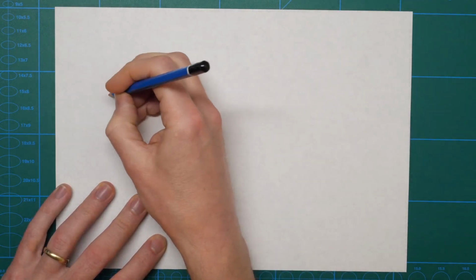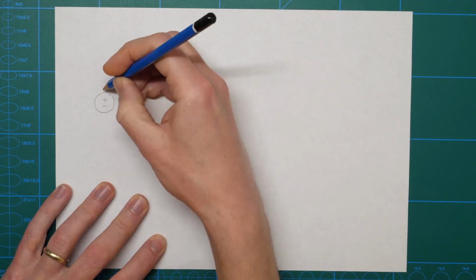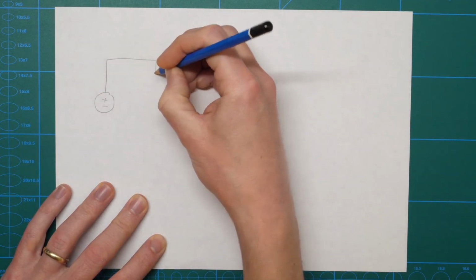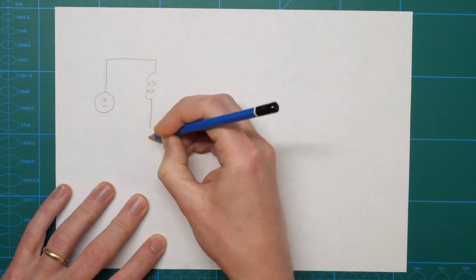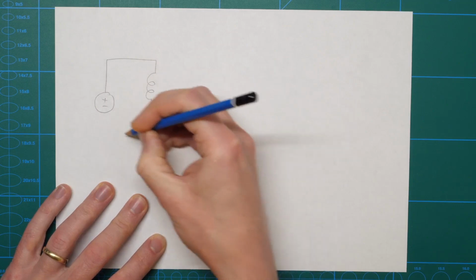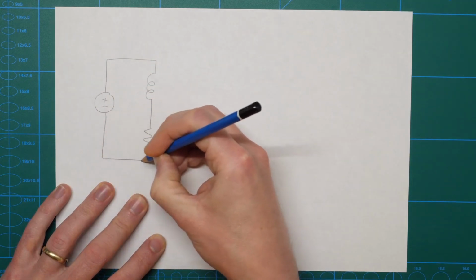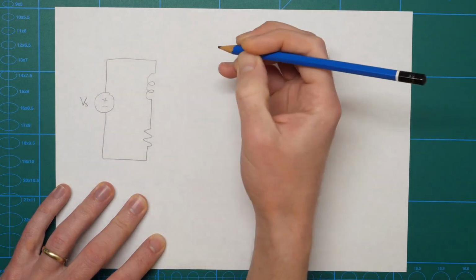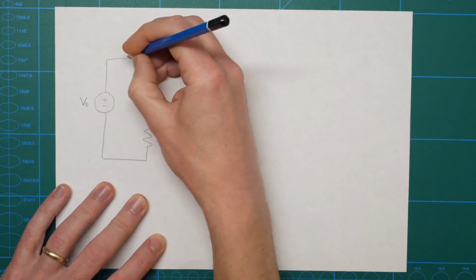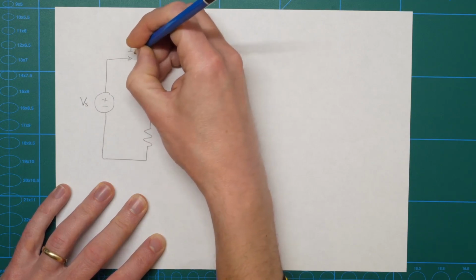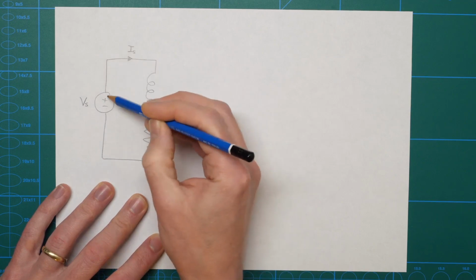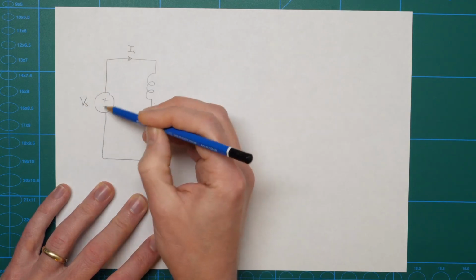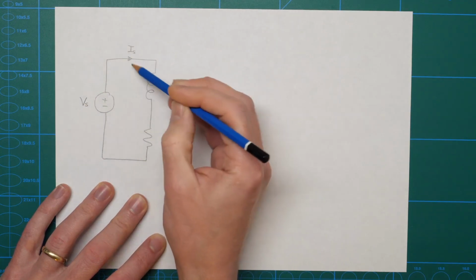So the circuit that we're given is as follows. It's got an inductor, a resistor, and they're both connected to this power supply. So our power supply is going to be represented by a phasor VS. We've got our current here, IS. The S subscript here is just for supply, because this is the supply voltage and it's the current that's coming from the power supply, IS.